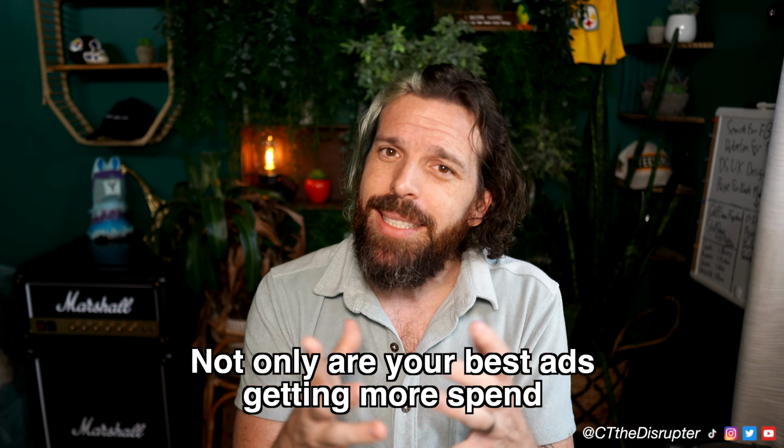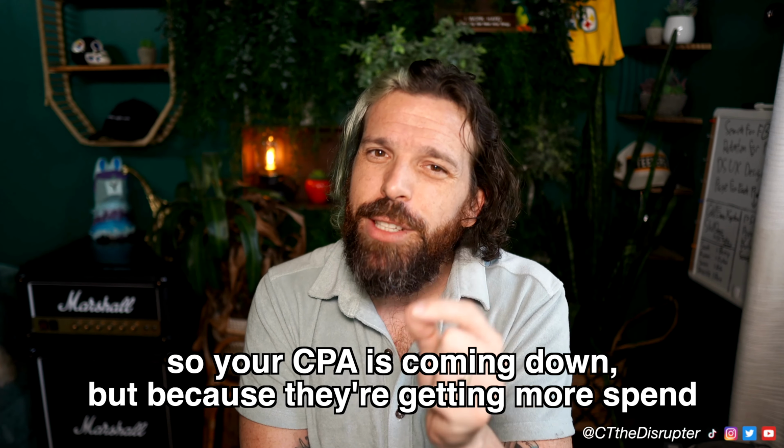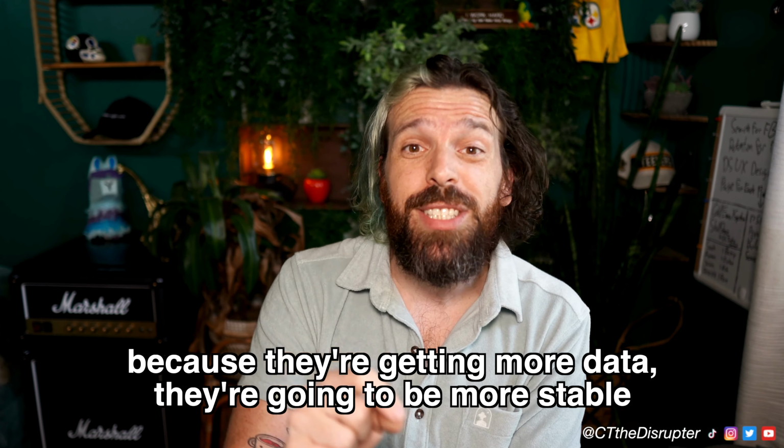You're going to get increased ad performance without lifting a finger because you're focusing your spend on your top performing ads, which means not only are your best ads getting more spend, so your CPA is coming down, but because they're getting more spend, because they're getting more data, they're going to be more stable and represent a larger share of the spend of your overall day and week and month and year, which means the types of customers that they bring to your store are going to represent a larger population of the overall customer base.